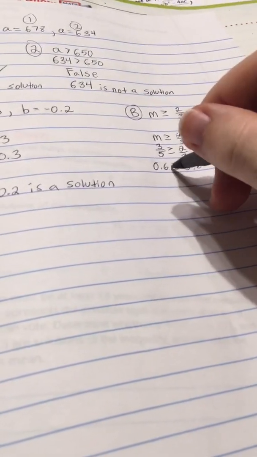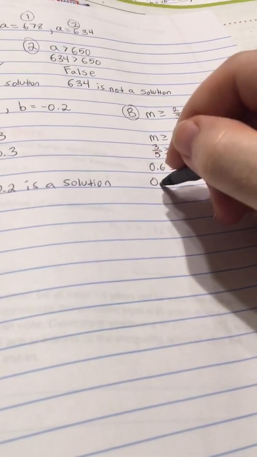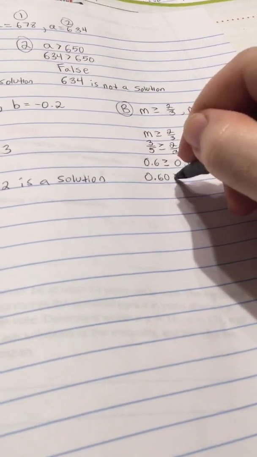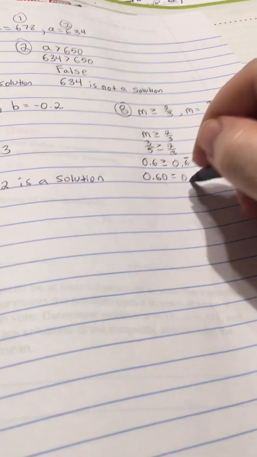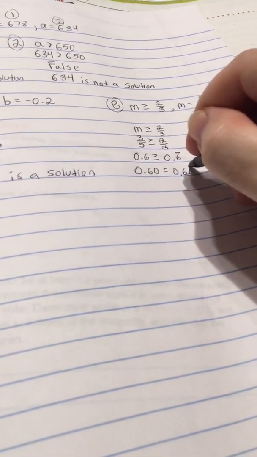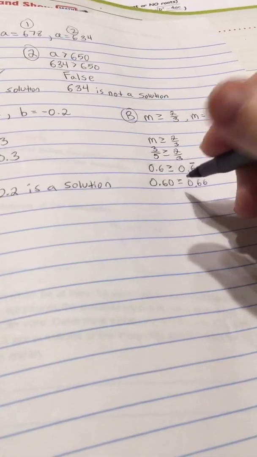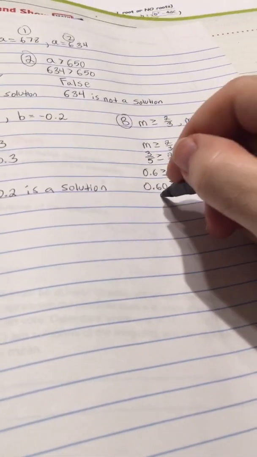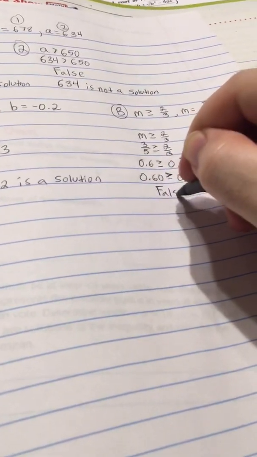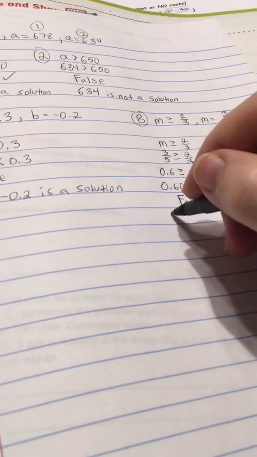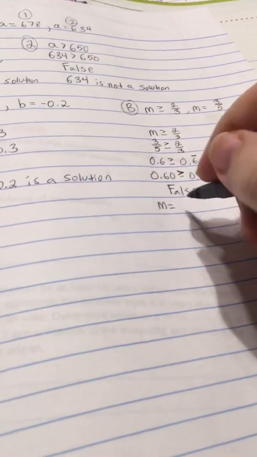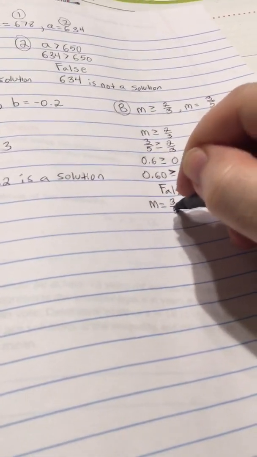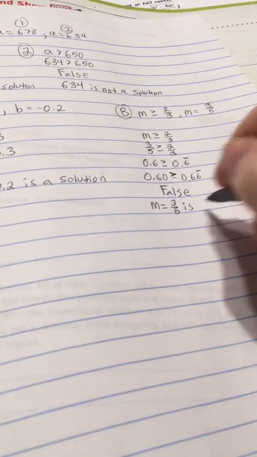So if we write it out to the hundredths place, this is going to give us 0.60 is greater than or equal to 0.66 with our repeating. We see that this is false. 60 is not greater than 66, which means that M is equal to 3/5 is not a solution.